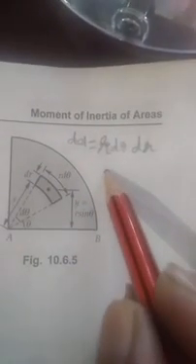Now the elemental area you need to determine. We call it elemental area dA. So dA is length into width. Length is r d theta, into dr. Next, dA we have determined.